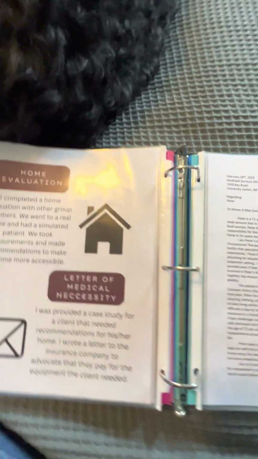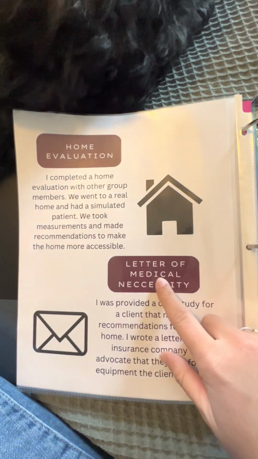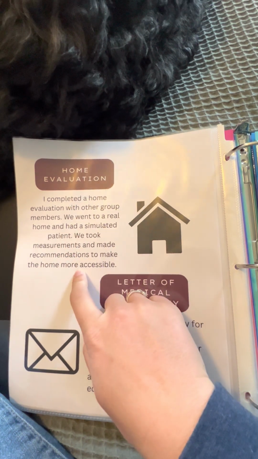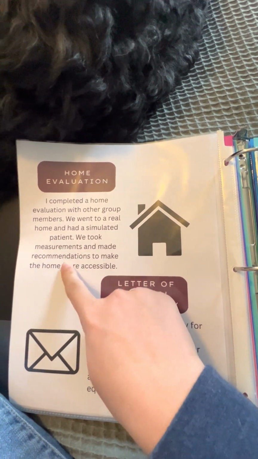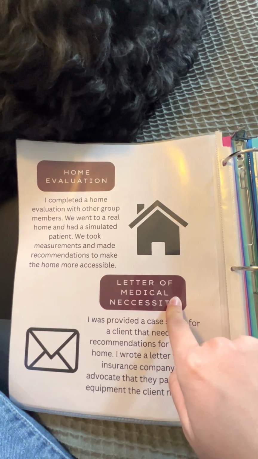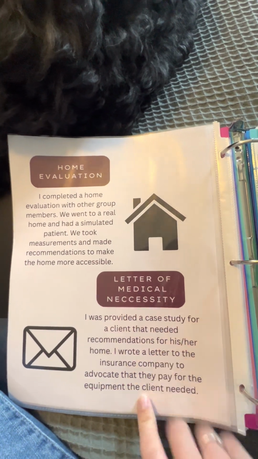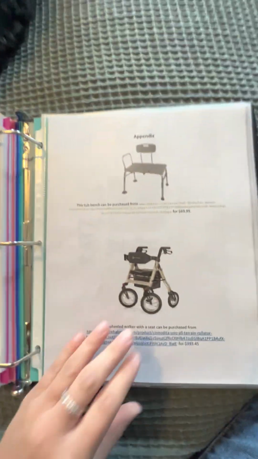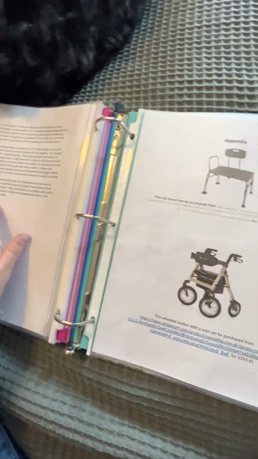Then we have our home evaluation and letter of medical necessity. So this is when we went and evaluated a home, and then we wrote a letter of medical necessity, which I included here. I felt like it was a good thing to include because it was a good opportunity to practice this skill. It also shows what I recommended within this letter.